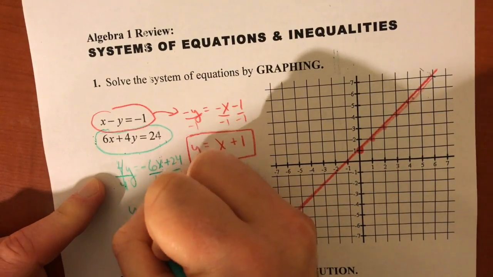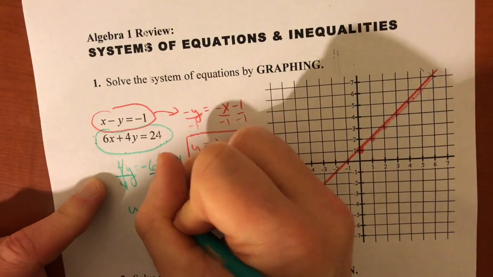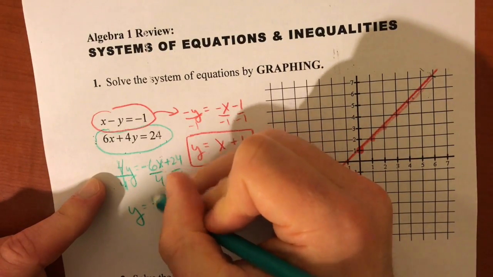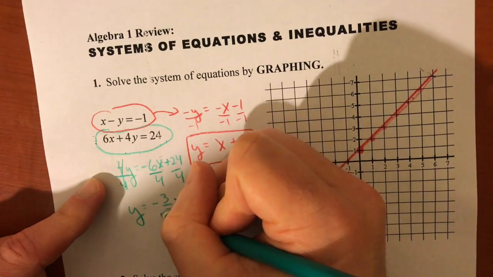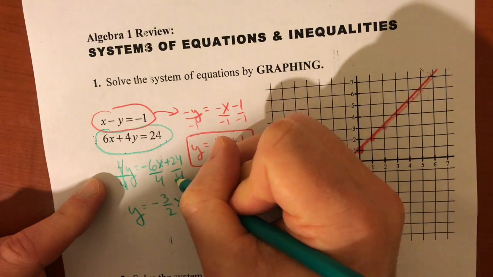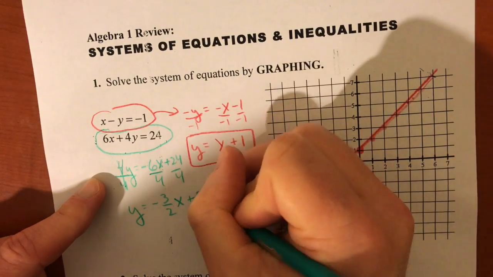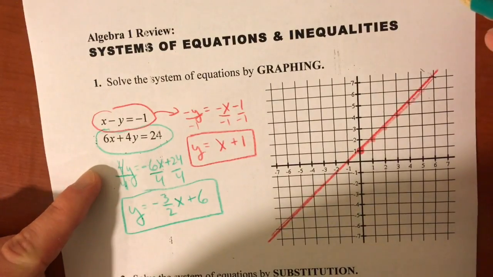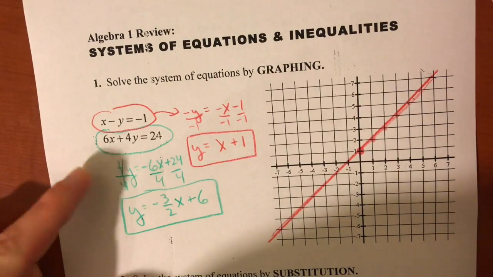And we are left with y equals negative 3 halves x, because negative 6 divided by 4 is negative 6/4, reduced to 3 halves. Positive 24 divided by positive 4 is positive 6. So we have y equals negative 3 halves x plus 6.